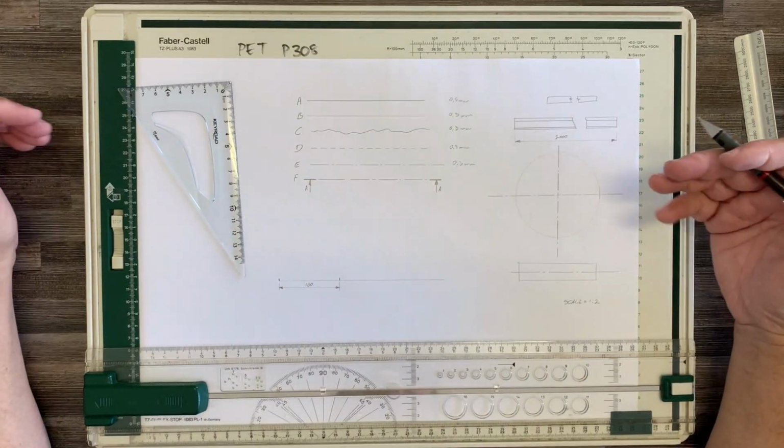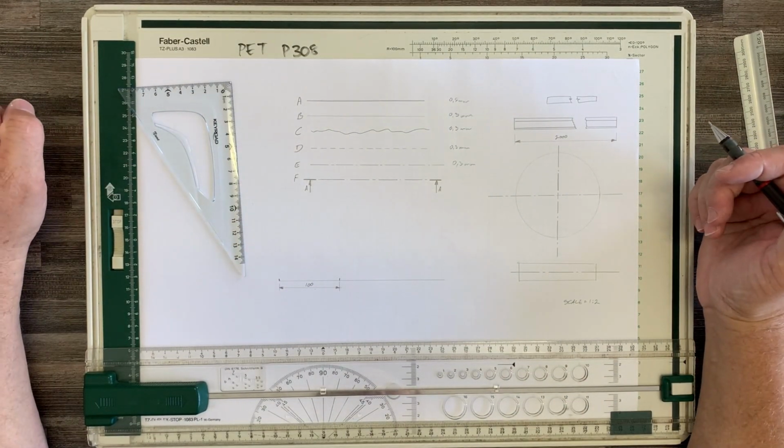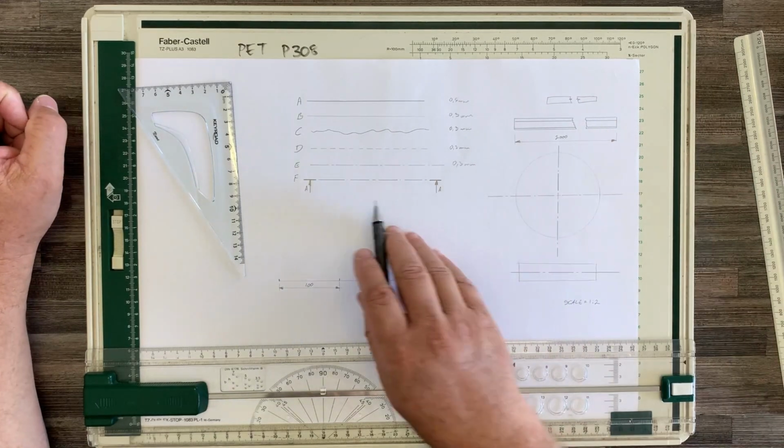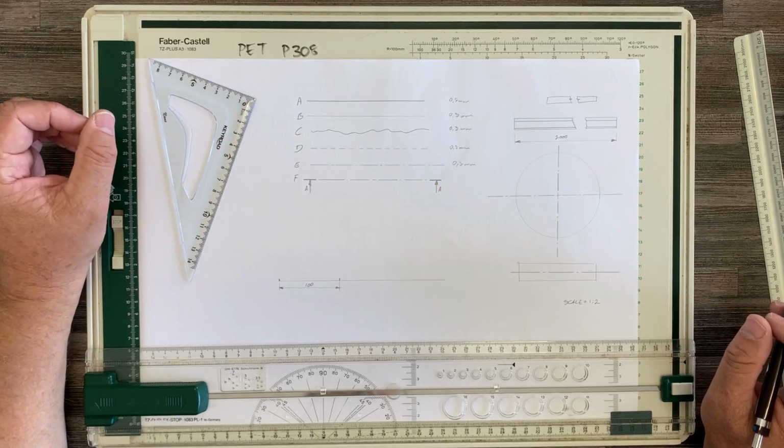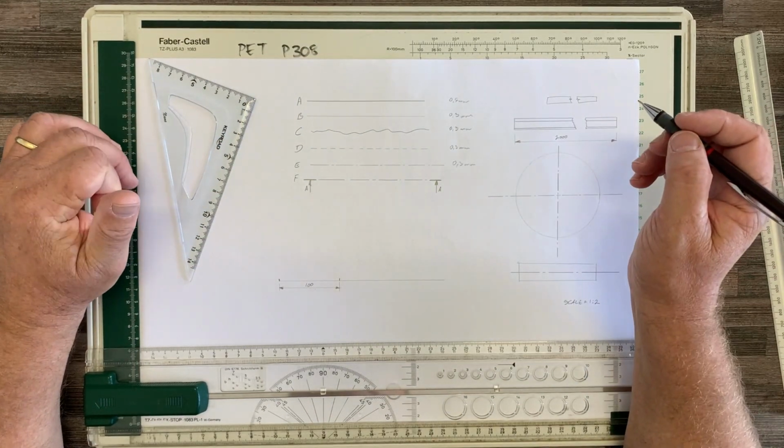Then you'll show another view with hatching on it. But that's basically a center line in the center, but on the edges you've got the darkened section and the arrows pointing to them. So that is F.